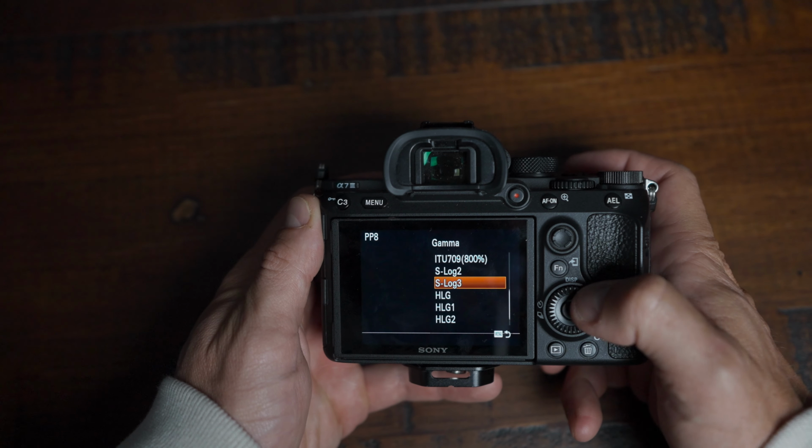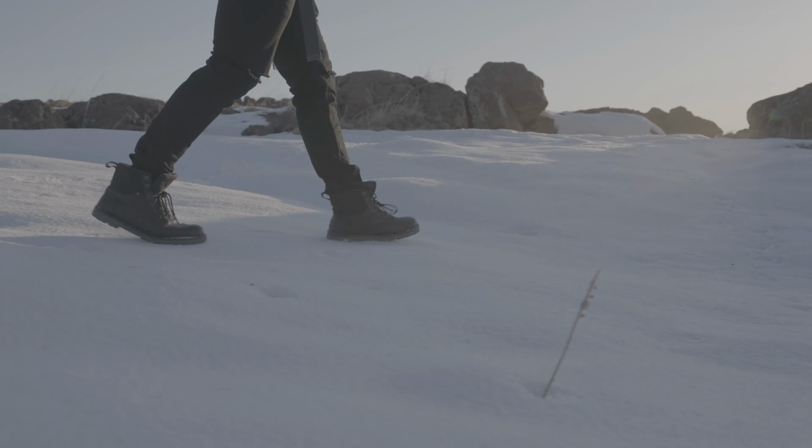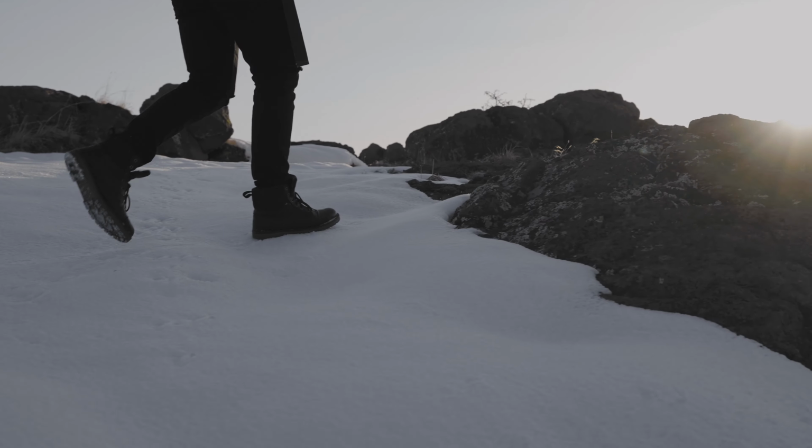So I would say one of the most talked about picture profiles out there is shooting in log. For me, I'm a Sony shooter, so they call that S-Log. I shoot in S-Log 3. You're shooting in this really gray, disgusting, flat picture profile. In a nutshell, this is what it means.